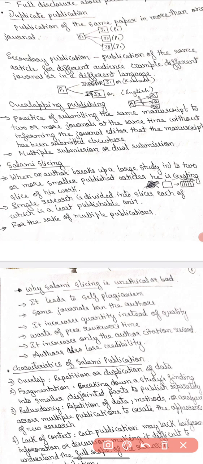So this is when an author breaks up a large study into two or more smaller published articles. He is creating slices of his work. His work is split into smaller slices.